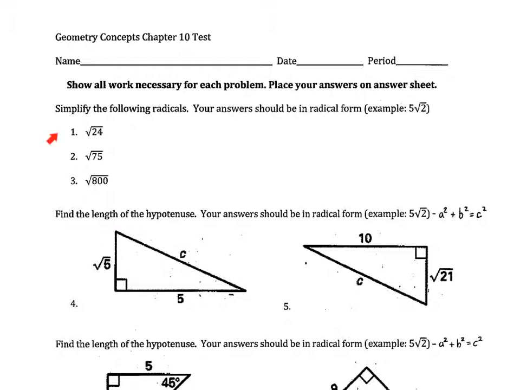Okay, these first three, it says simplify the radicals, all right? It says, for example, you'd want it to look like 5 radical 3 or whatever. If you want to do that, you can, or I know you do have the option. We've told you from the very get-go, if you just simply want to simplify these using your calculator, that's fine. Just make sure you round it off.